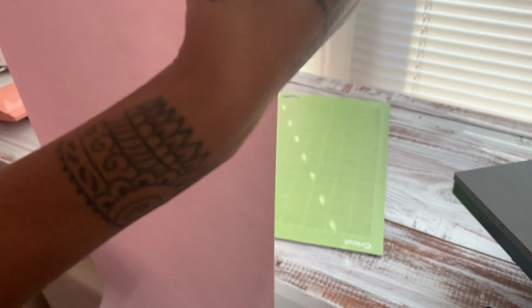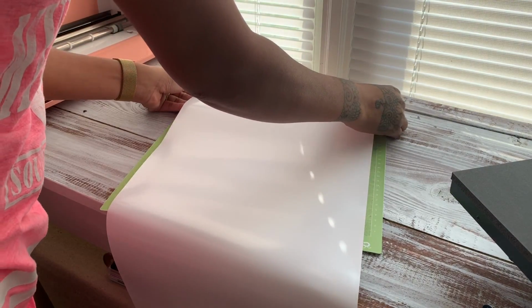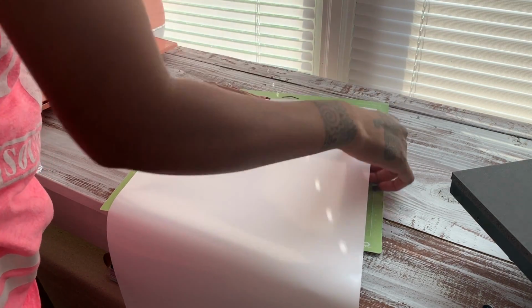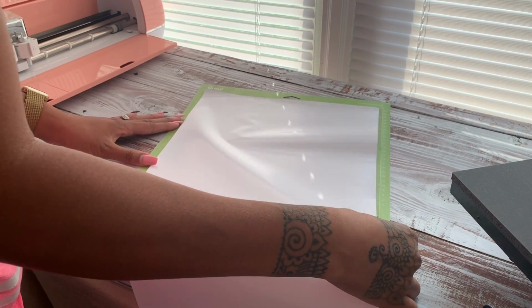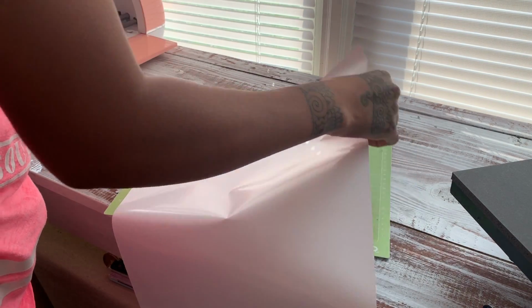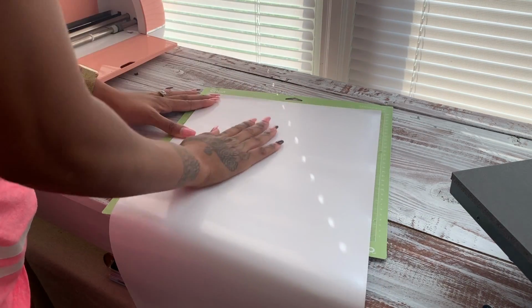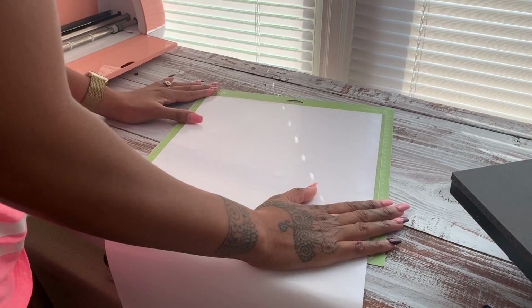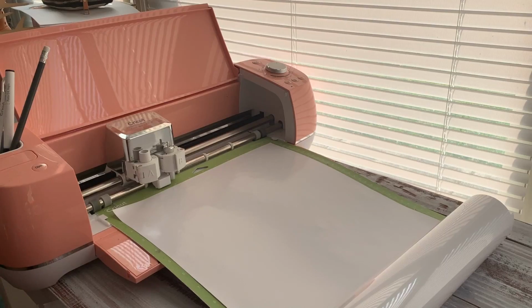So make sure your vinyl is shiny side down. I'm being lazy and not cutting my vinyl yet because I don't need this whole roll, but make sure you place it up with the shiny side down, meaning that plastic side down. All right, and rub it up there real nice.